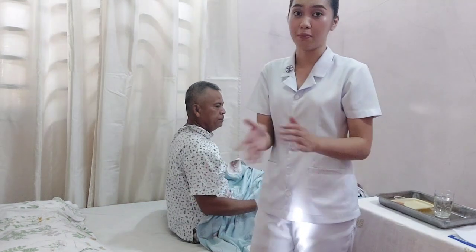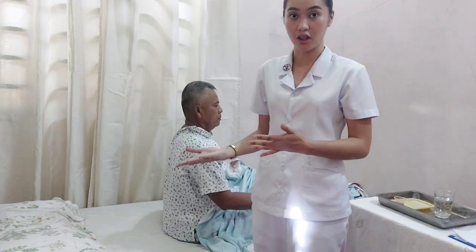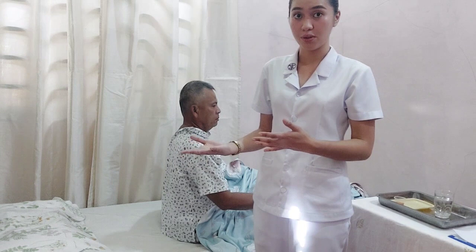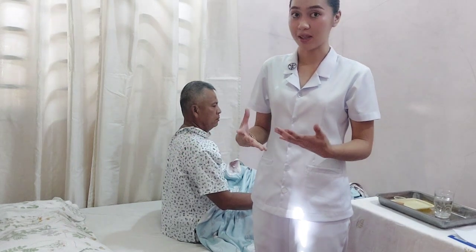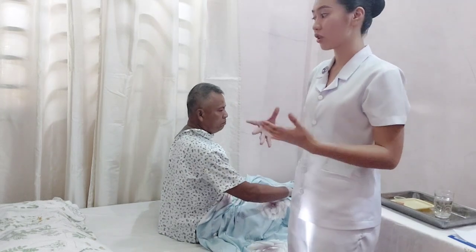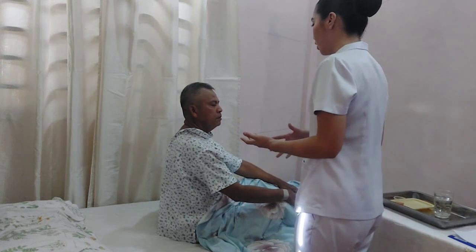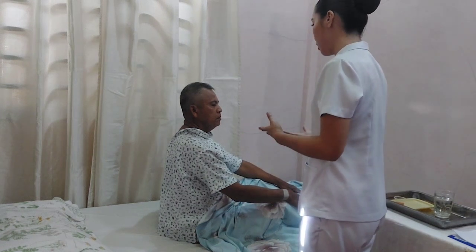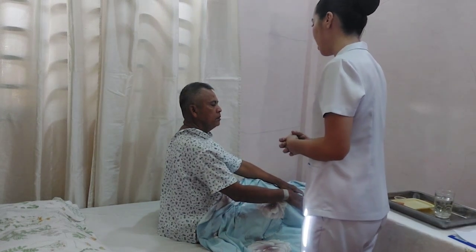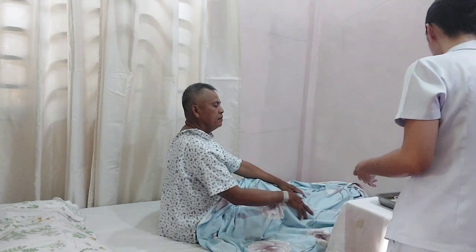Okay, now in administering the medication, we're gonna have to give the patient sufficient water or preferably juice in swallowing the medicine. Okay, so I'm gonna have to ask the patient which one he prefers. Okay, sir, do you prefer water or juice in taking your medicine? Just water. Okay, so just water.